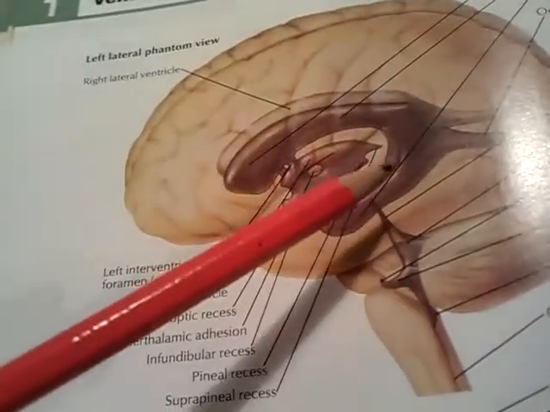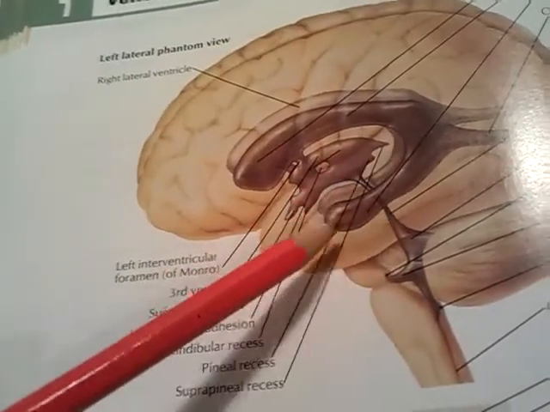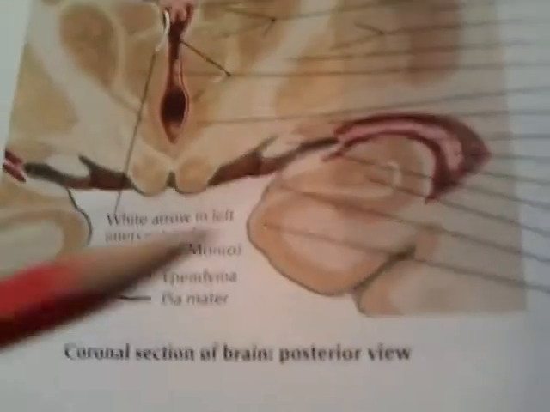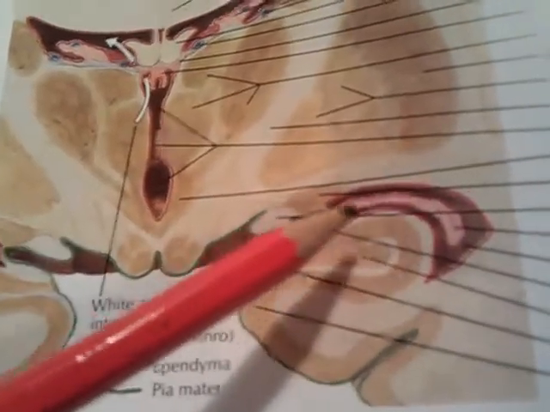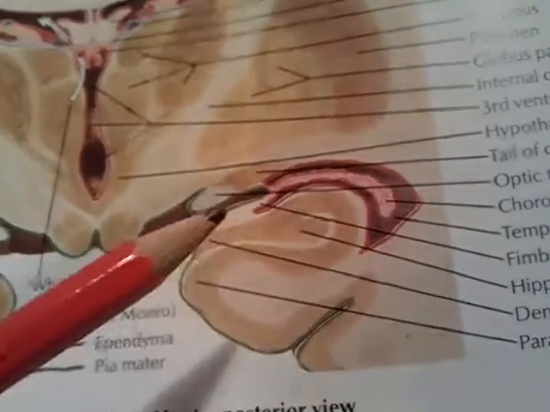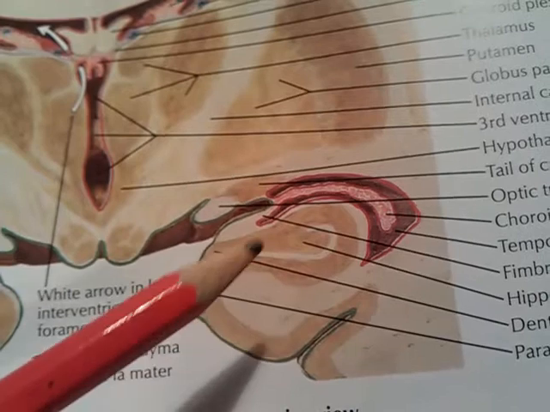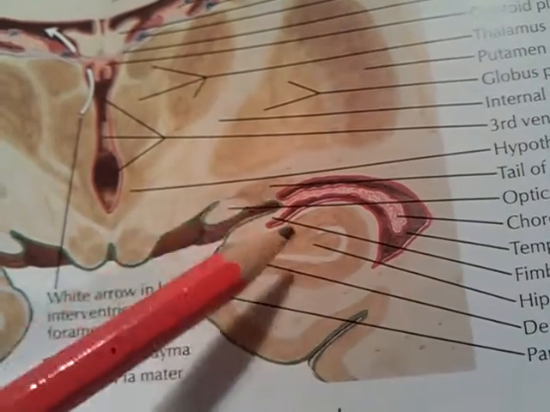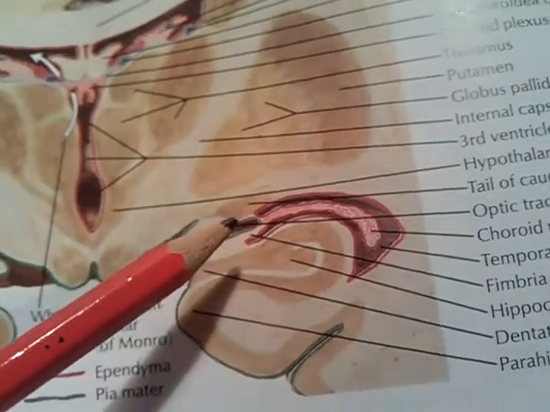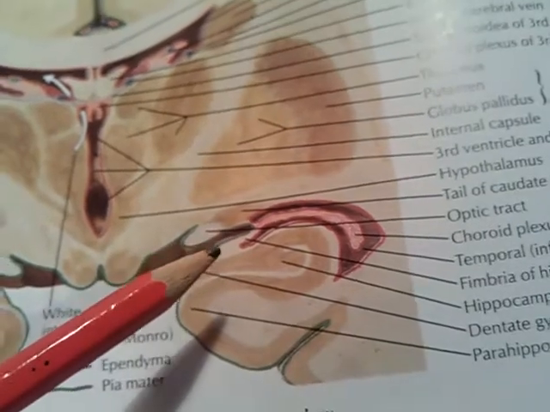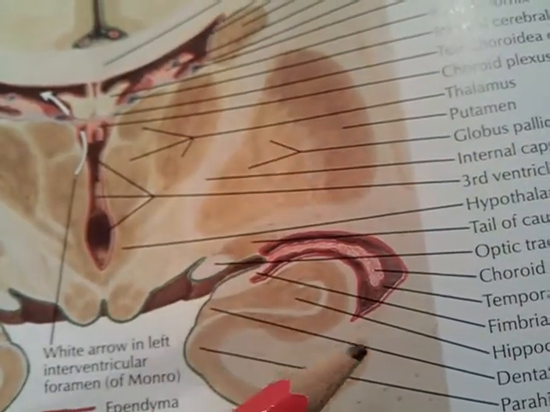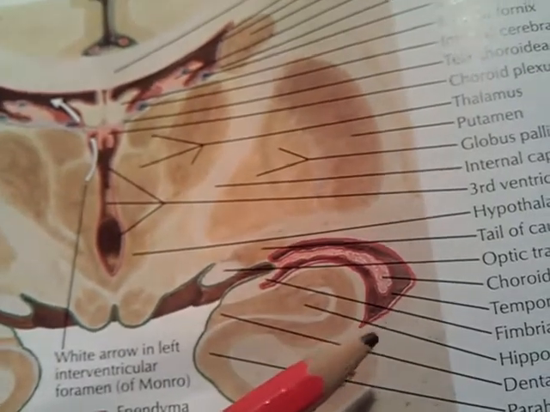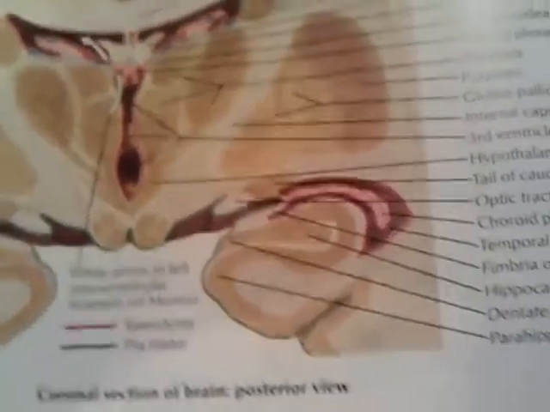Now the inferior horn also has the corpus callosum as the roof, and it has the hippocampus as the medial wall, and it has the collateral eminence as the inferior wall.